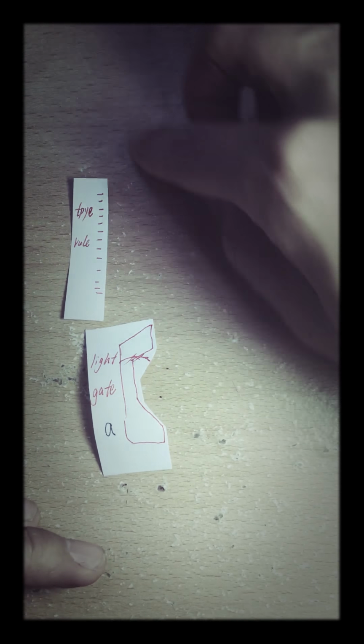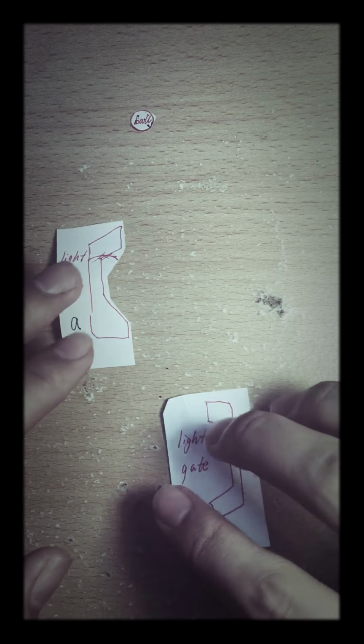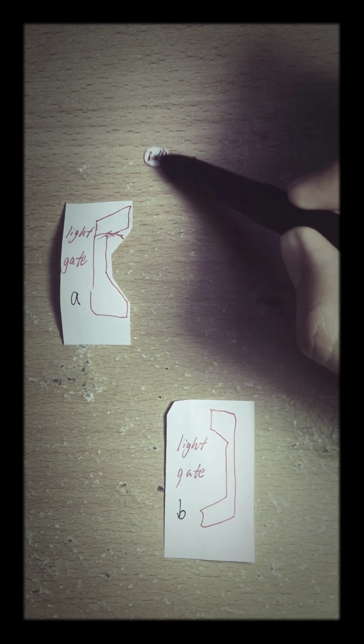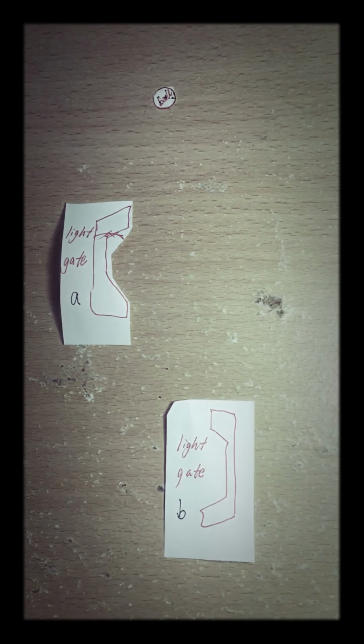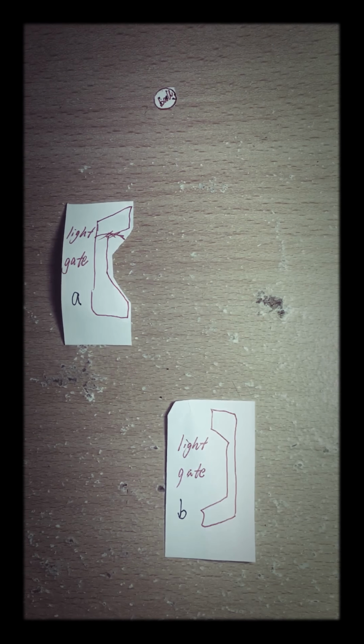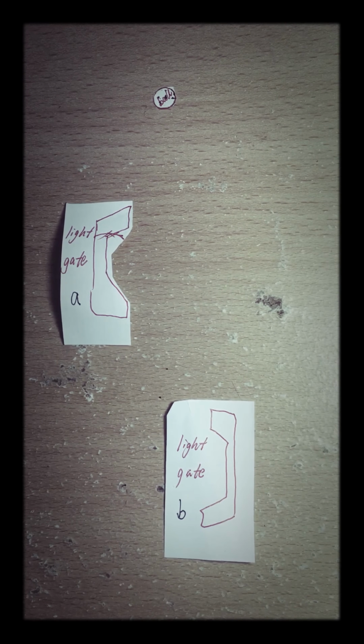Still the same setup here, and set up two light gates, A and B. A is a little bit above B, and make sure the ball can go through each light gate in the middle, and you also need to put the release point above light gate A. We also need the tape ruler to record the separation between light gate A and light gate B.